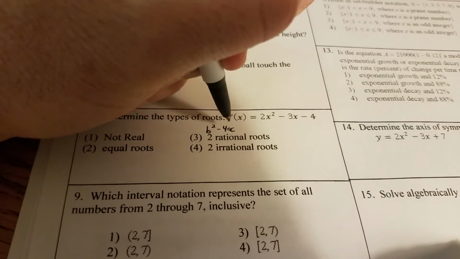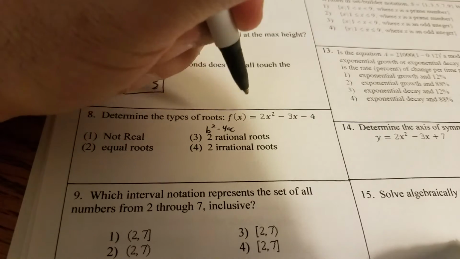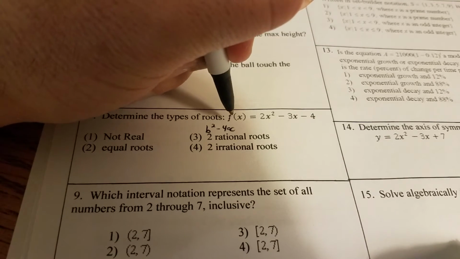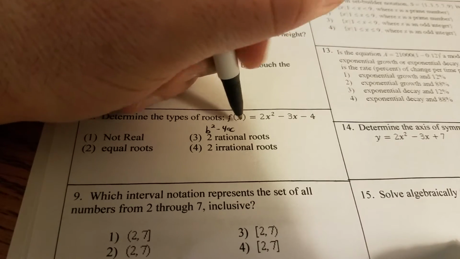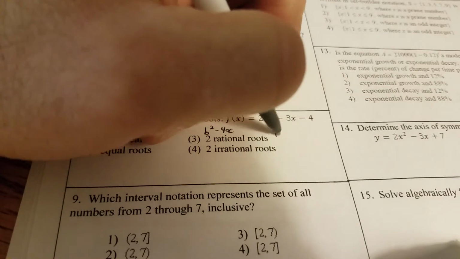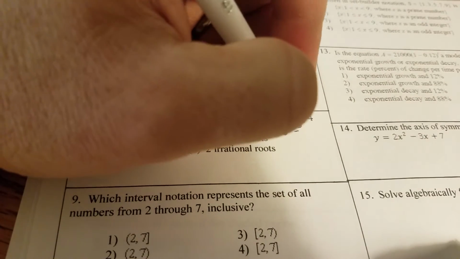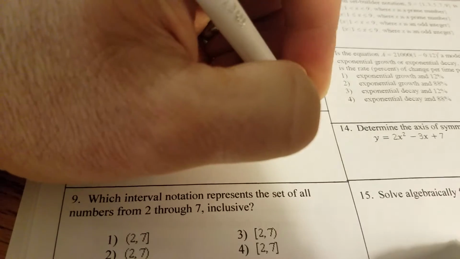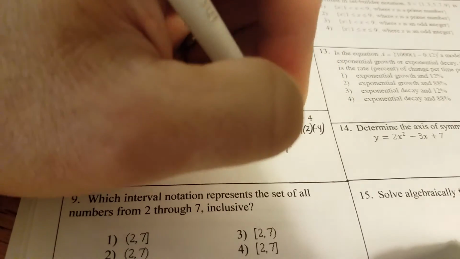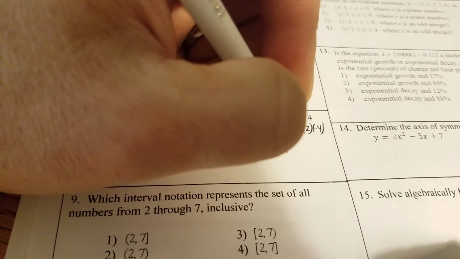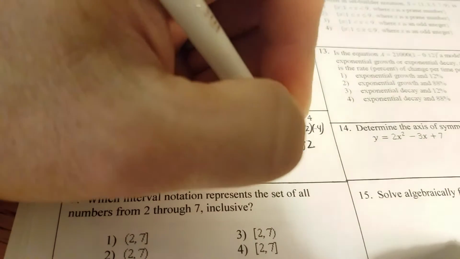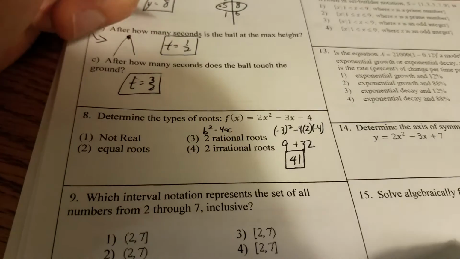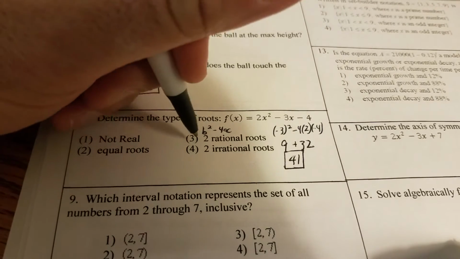If it's greater than 0, it's 2 roots. If it's equal to 0, it's 1 root. And if it is less than 0, it is no roots. So you're going to substitute it in: negative 3 squared minus 4 times the a value times the c value. Work out your math, you get 9 plus 32. Add those two together, that is 41. That is not a perfect square, so there's two roots, but they're not rational.